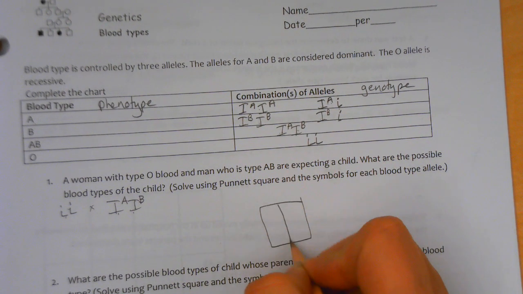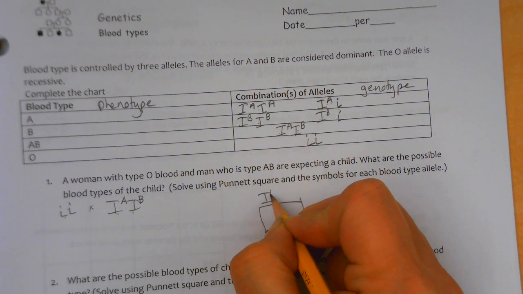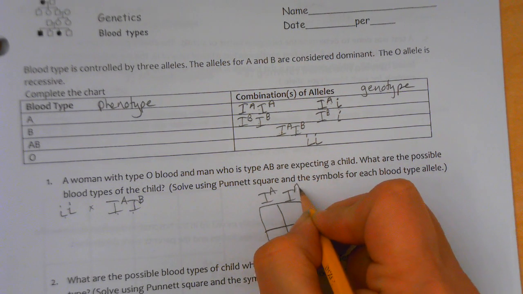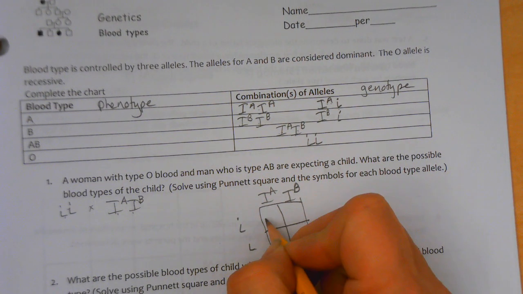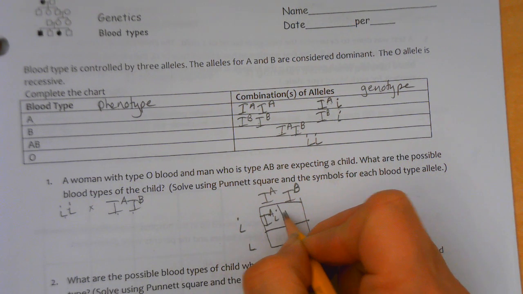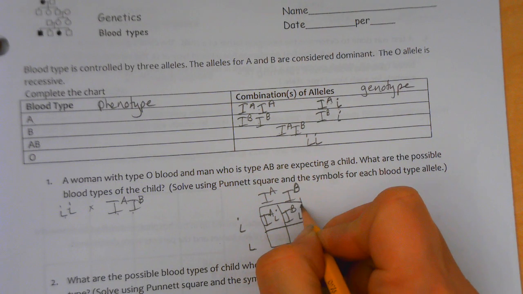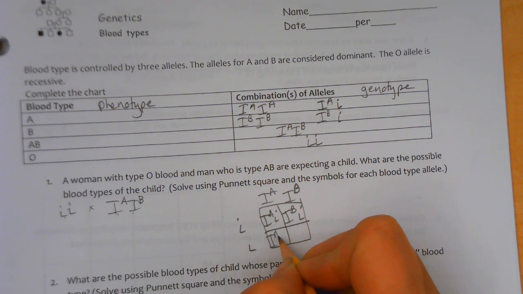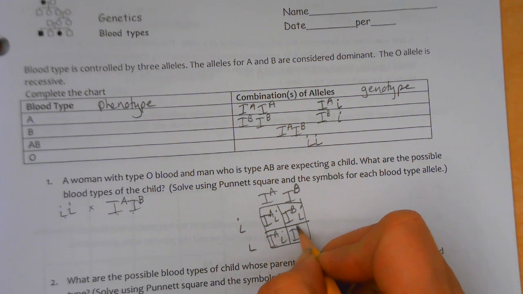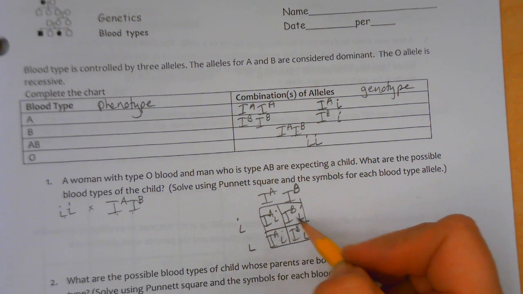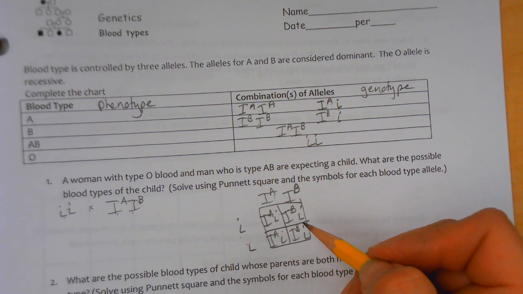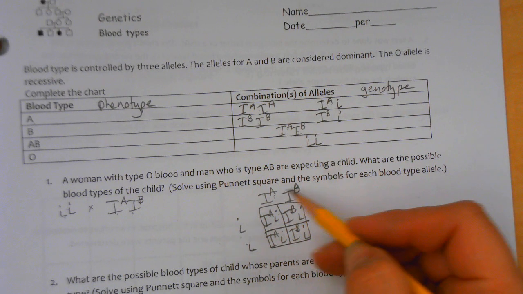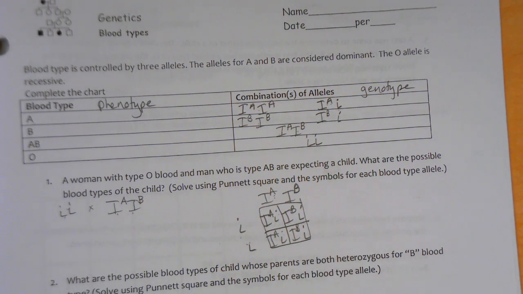So let's make the Punnett square. This is kind of an interesting one. If you have one parent who is type AB and the other parent who is type O, they will either have type A babies or type B babies, and that's it. So none of the kids will have the same blood type as either of their parents. That's kind of cool. The kids are going to be either A or B, and one parent's AB and one parent's O. Anyway, there you go.